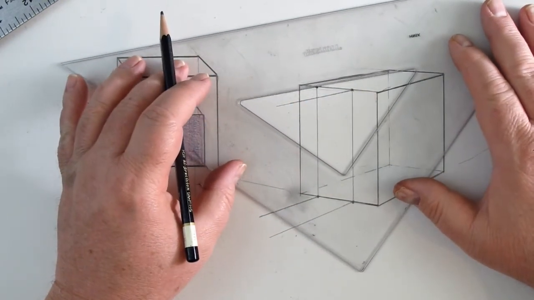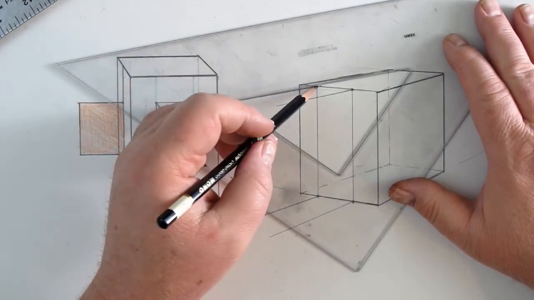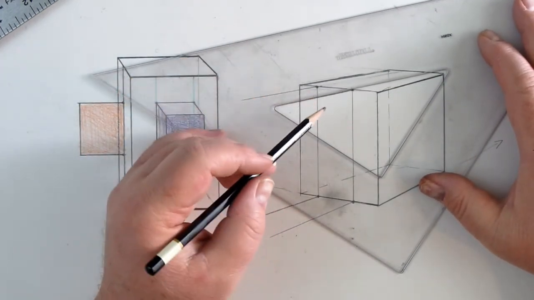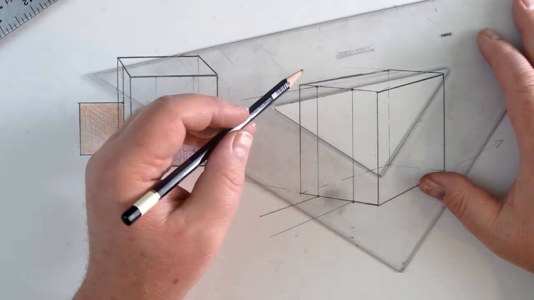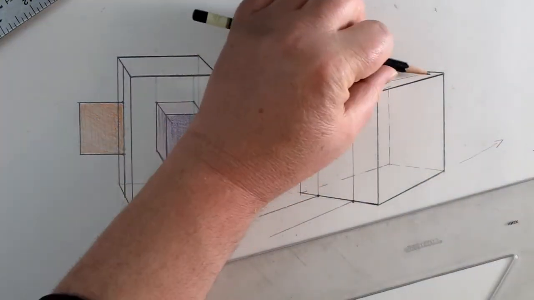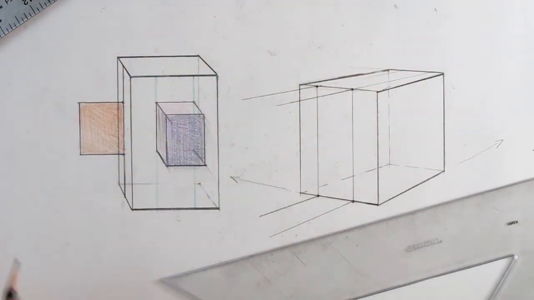So we've got this projecting forward. I'm just trying to see if these are getting thinner at the back quick enough.